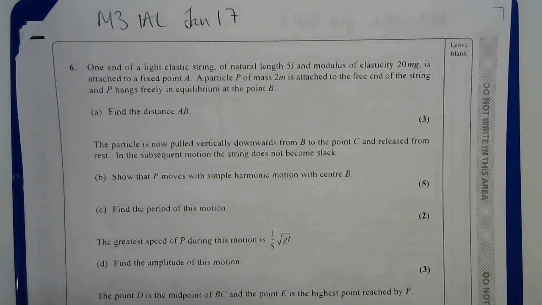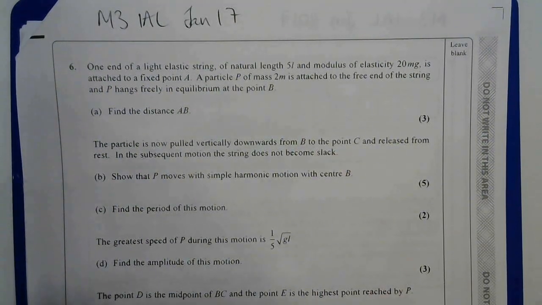Hello, today I'm looking at M3 International A-Level January 2017.